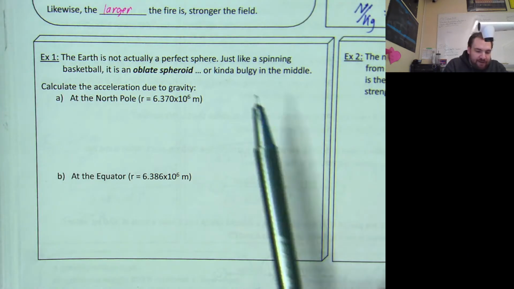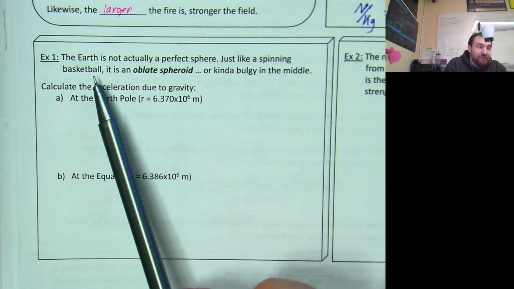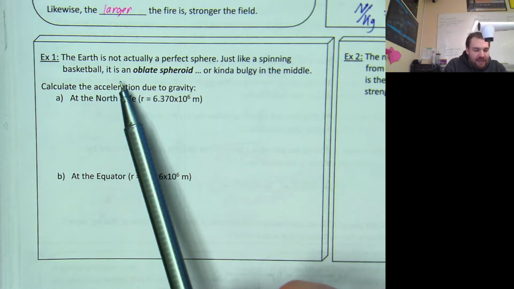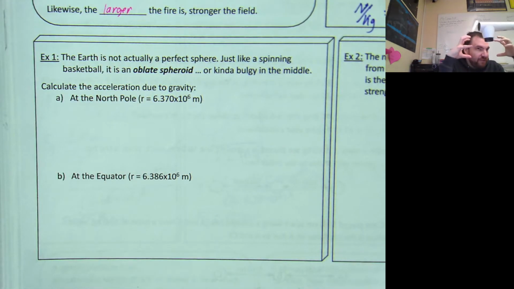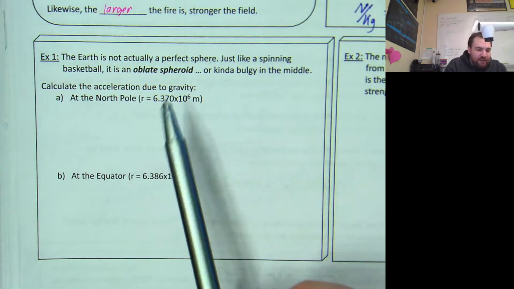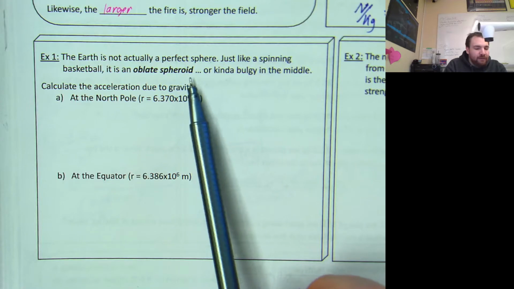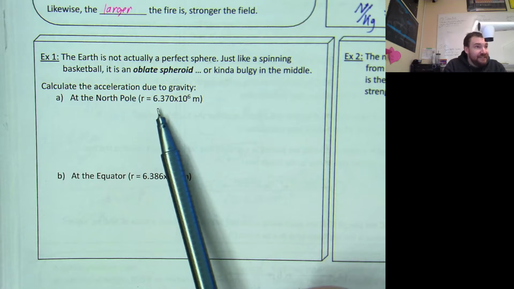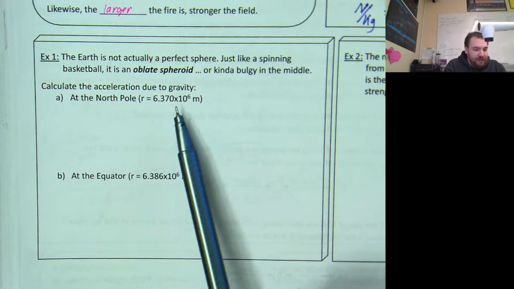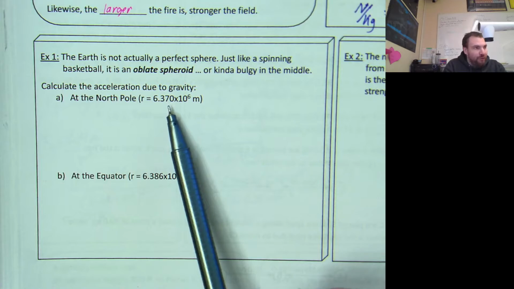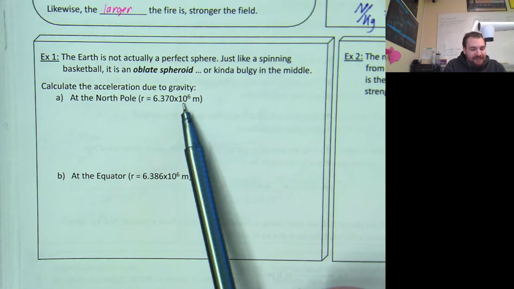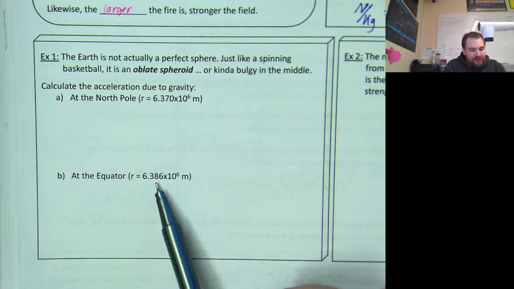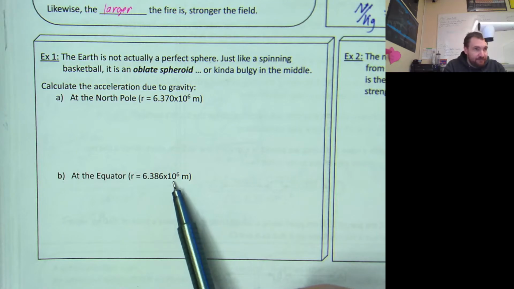Well, sorry, it's not just that, it's the fact that the mass is spinning that warps it. Because it's spinning like a basketball, the middle kind of chubs out a little bit, and our Earth is called an oblate spheroid. It's kind of pudgy in the middle. So what that does is it gives us different measurements for the radius of the Earth at different locations. For example, at the North Pole, the radius of the Earth is 6.37 times 10 to the 6 meters. At the equator, it's 6.386 times 10 to the 6.